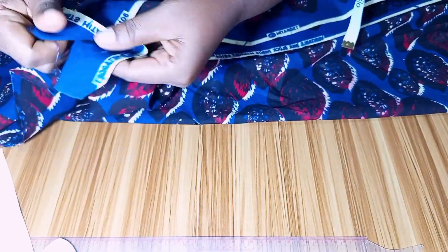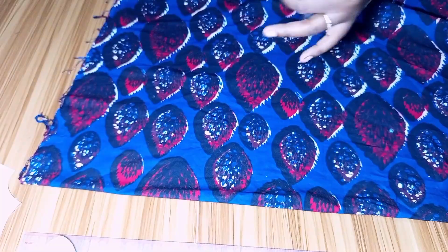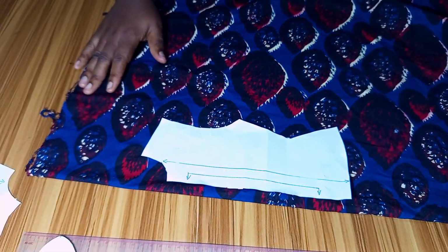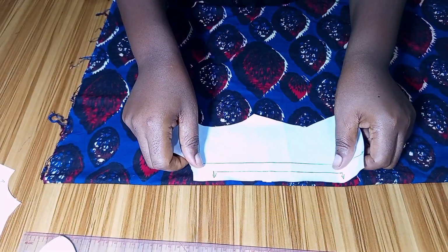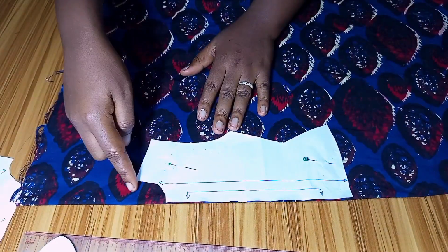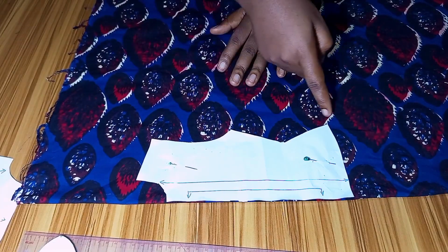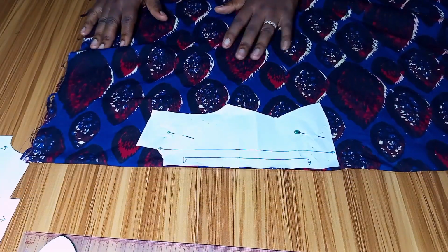I'm going to fold my fabric. Then I'll place this on my table. Then I'll place that pattern that says cut on fold. The center front will be on the fold. I'll use my pin to hold the fabric down. Then I will cut, observing my sewing allowance all around this fabric. So that's how to place fabric on fold.